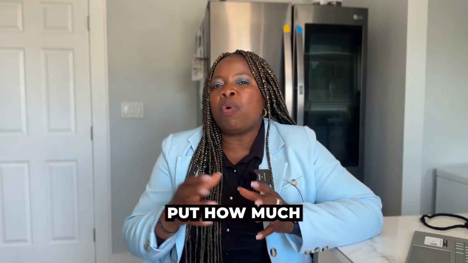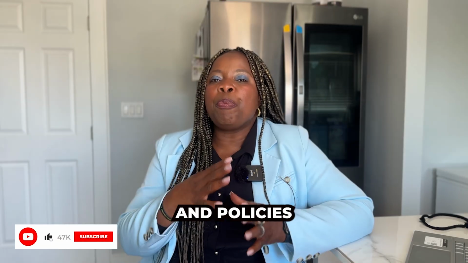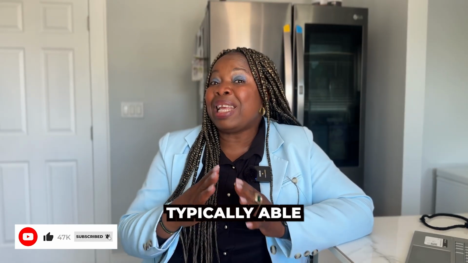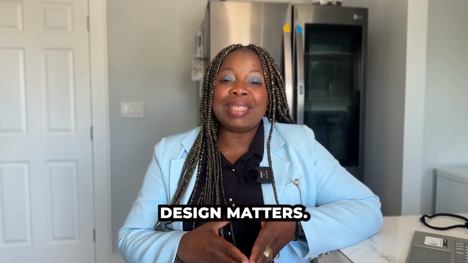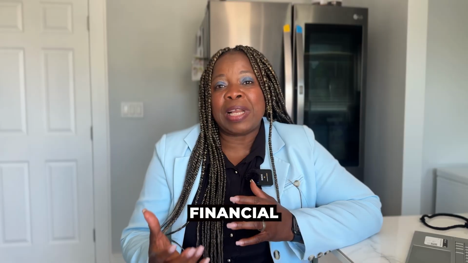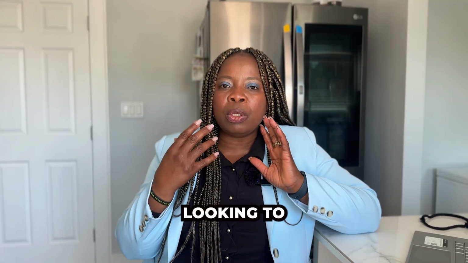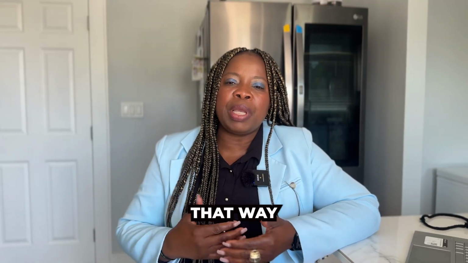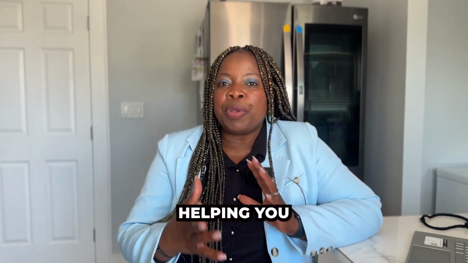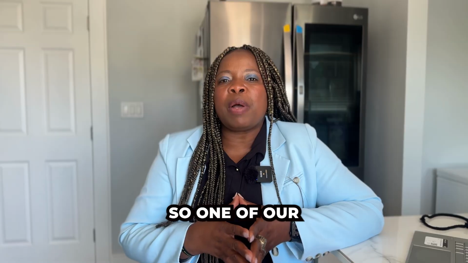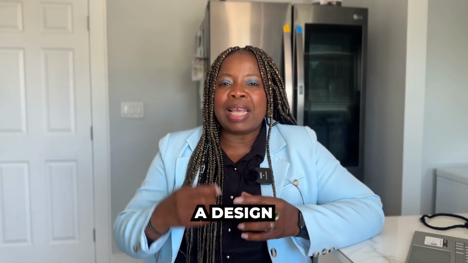This one, we put how much is the minimum amount you can pay in to give you maximum death benefit. In policies like that, you're not typically able to take out cash from it within the first 5 years. This is why design matters. So when you sit with your financial professional or your life insurance broker, explain to them what you're looking to achieve from your policy. That way, they're able to give you the best design. And if you don't have anyone that's helping you out with that, reach out. One of our professional licensed agents will sit with you and provide the design that fits your need.